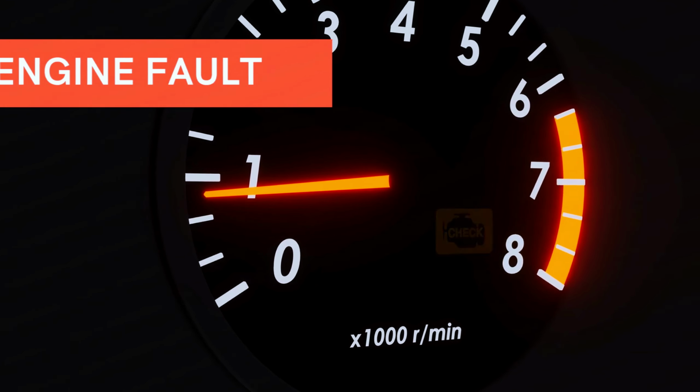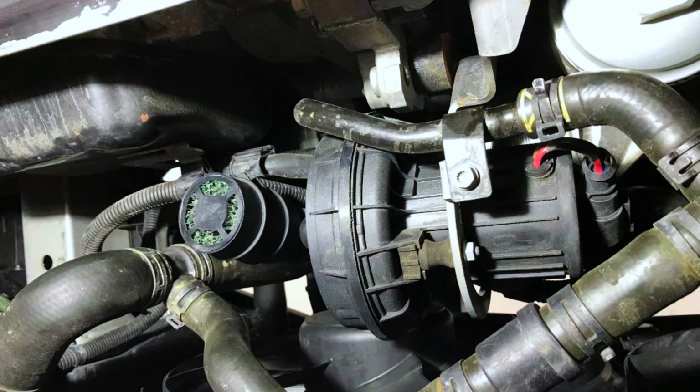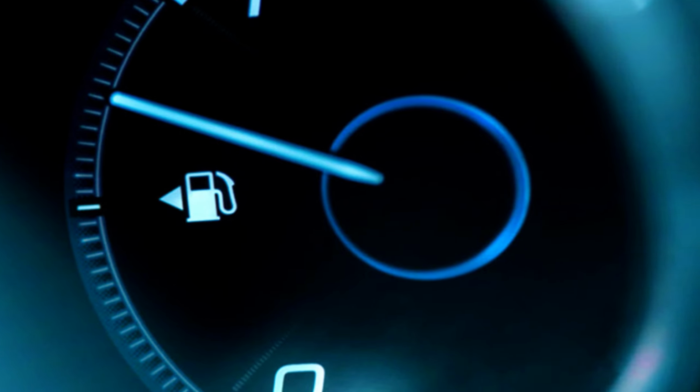Check engine light on, engine hesitation during acceleration. Noisy air injection pump. Poor fuel economy, failed emissions test.